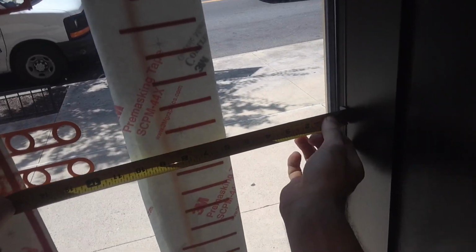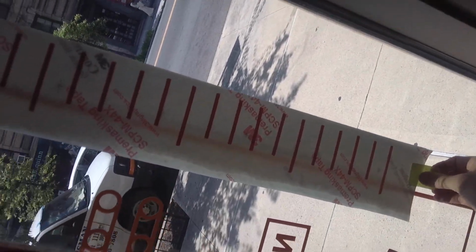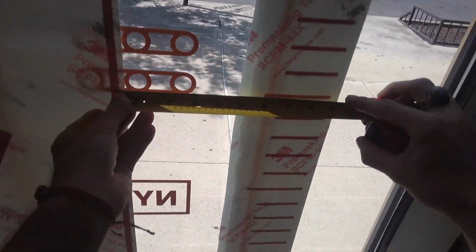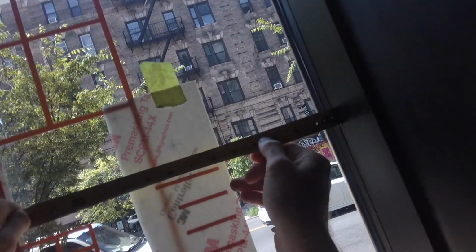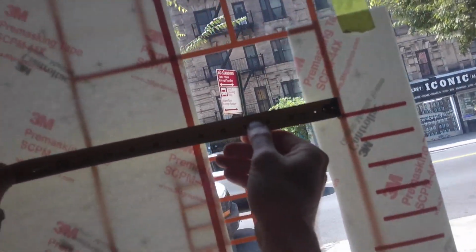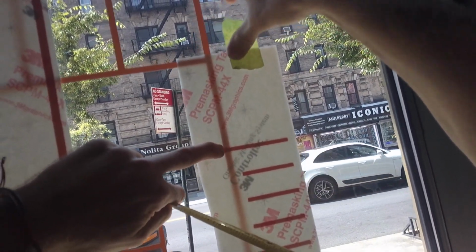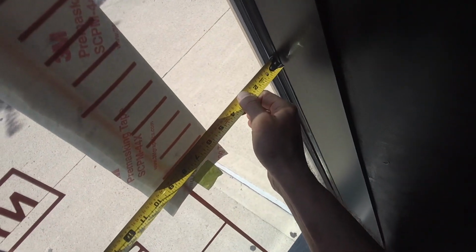5.75, 6.25. So we gotta shift 1 inch over. Like half inch. Six and 6. 6, you know, with 6, there is 6. Six and 6.